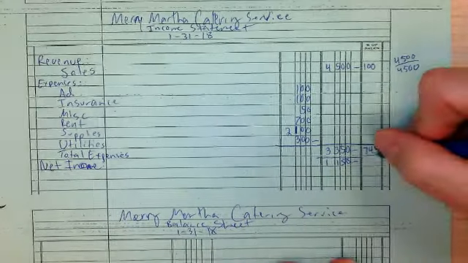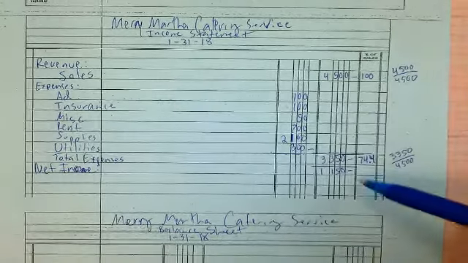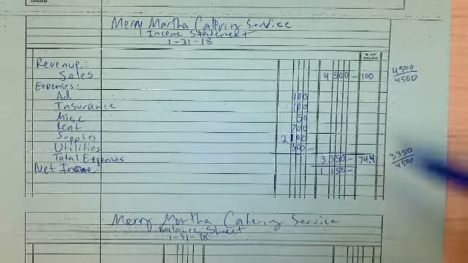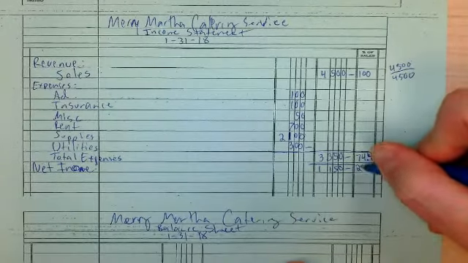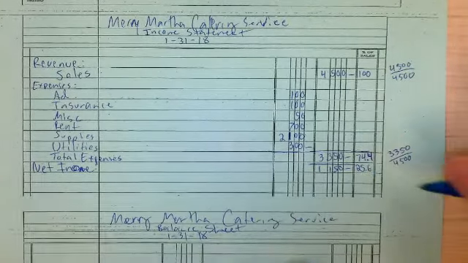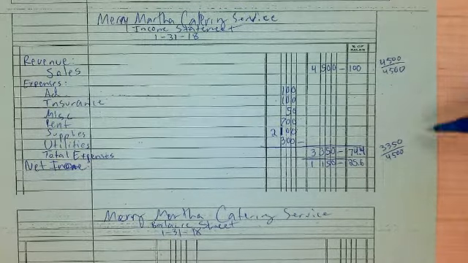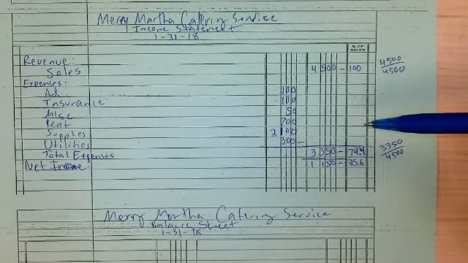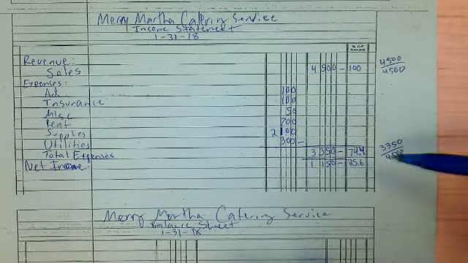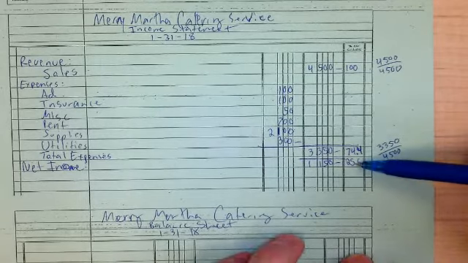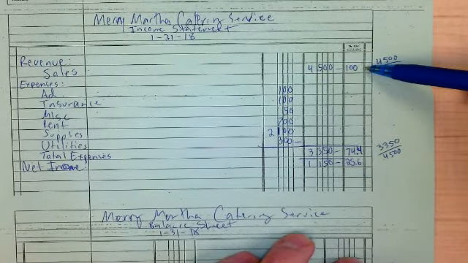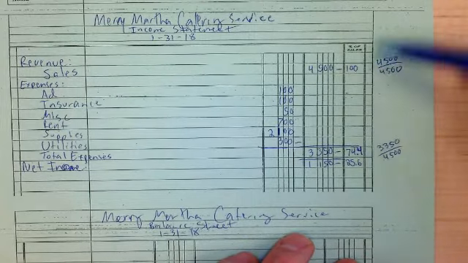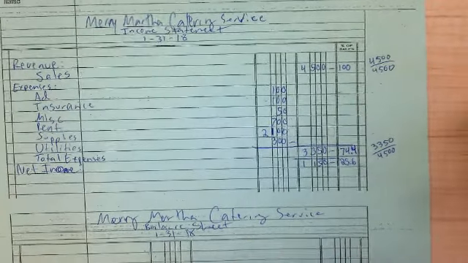And then the next one, the percent of net income that comes from sales is going to be 25.6. So the next thing that you could do to make sure that you have done this correctly is add these two numbers together. These two numbers together should equal 100%. If they don't, you got a problem.